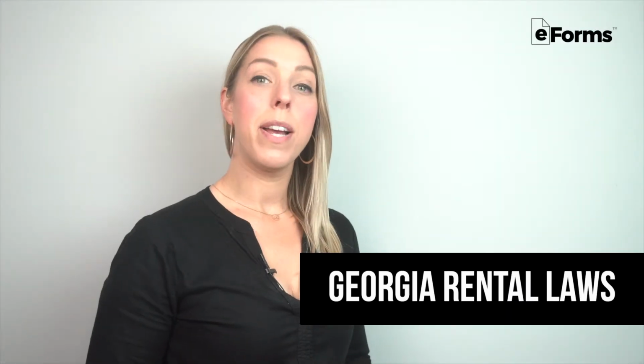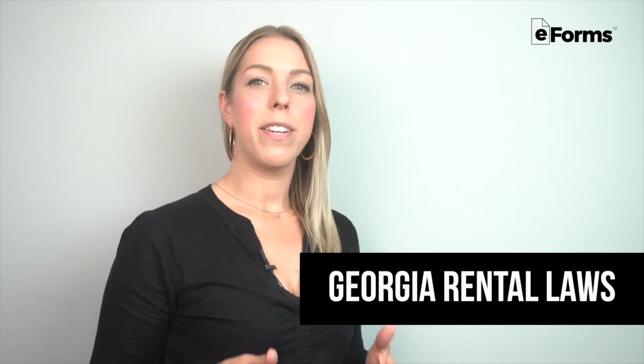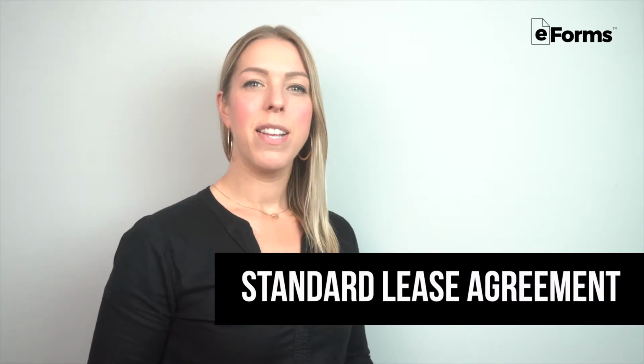Georgia rental laws outline the rules in the state regarding lease agreements and eviction. We'll overview the laws for standard lease agreements, month-to-month lease agreements, and evictions. Standard lease agreement. A standard lease outlines the terms between a landlord and tenant for the renting of a property.